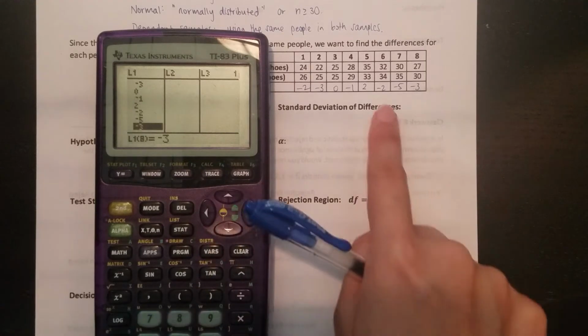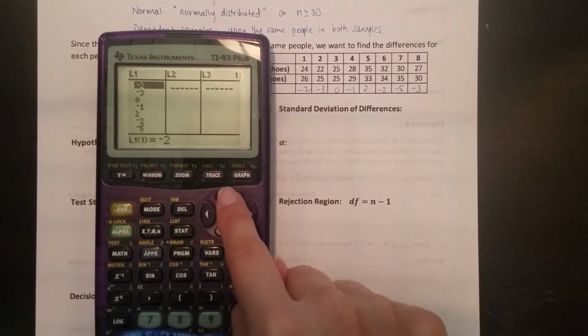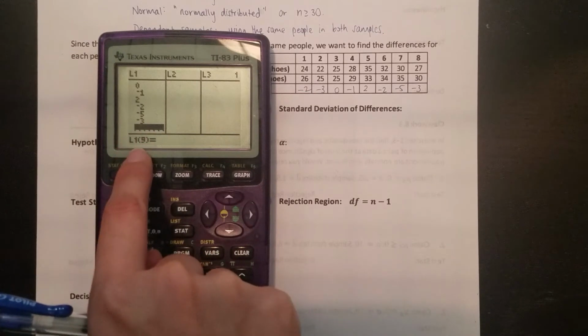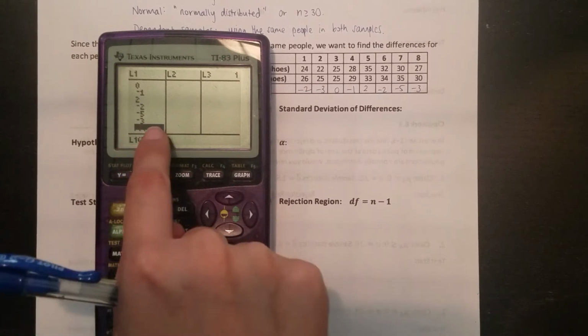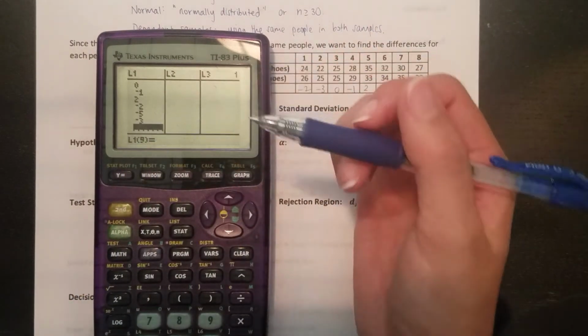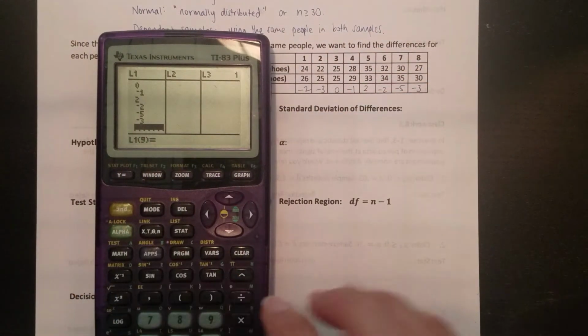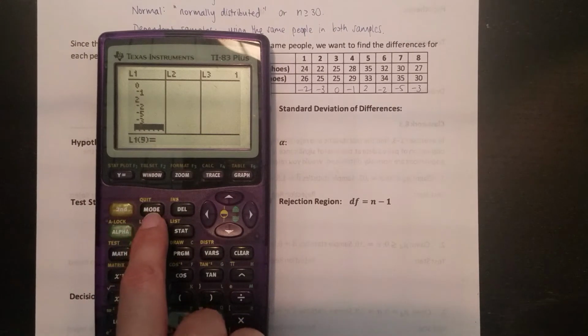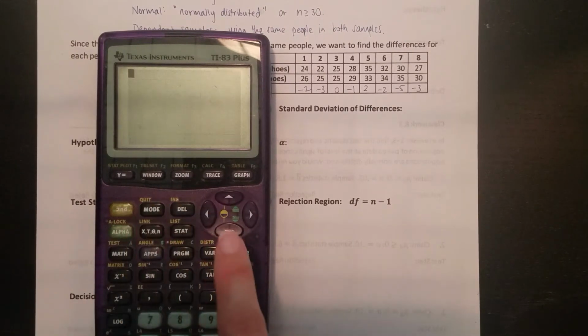We have 8 numbers total, so make sure that the last one, the blank one, will be like L19, because the blank one will be the 9th number. That means the one before is number 8. So quit out of this so that we can calculate the mean and standard deviation. Quit is the button above mode, so second and then that button.